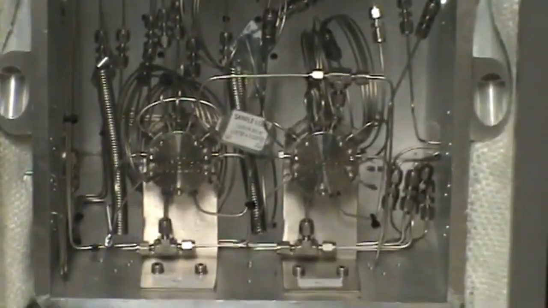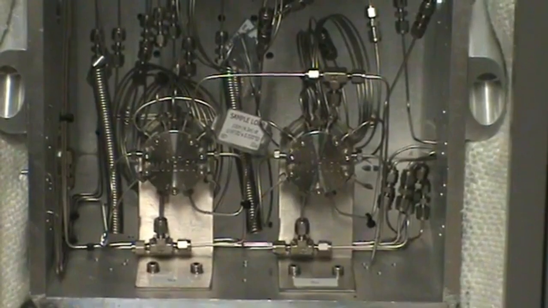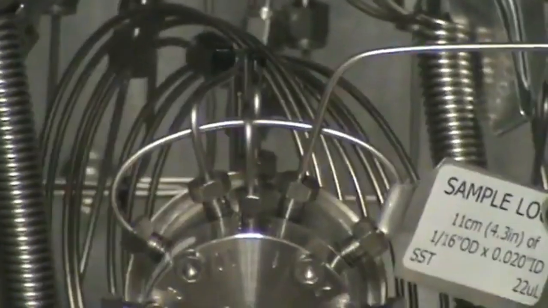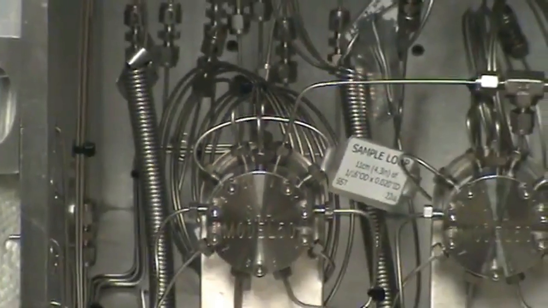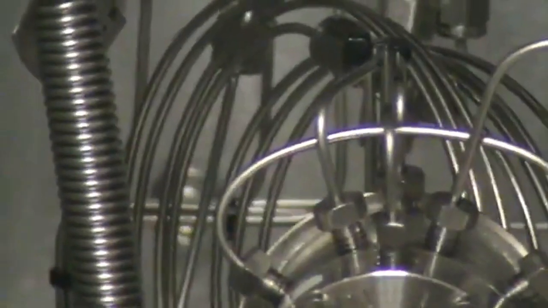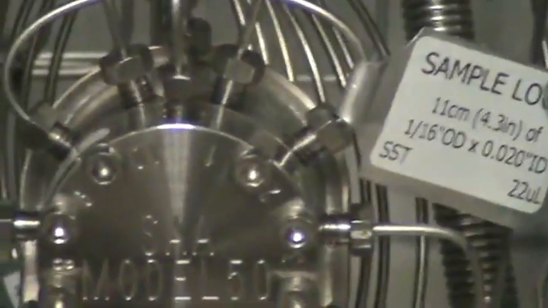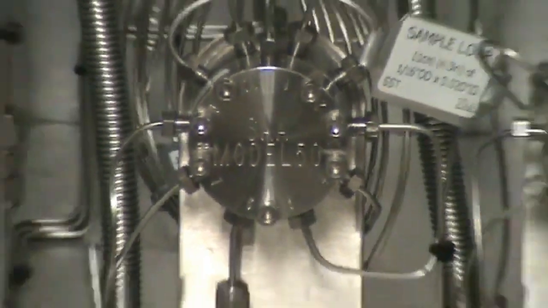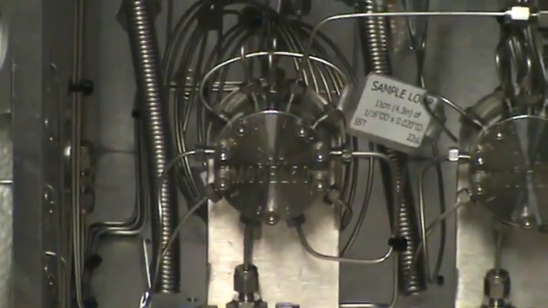All right, so this is this. This is that. That is this. Sample loop. Sample in. Sample out right there. 1, 2, 3, 4, 5, 6, 7, 8, 9, 10. Carrier comes in. 3 to 6. There's our T. 3 and 6.